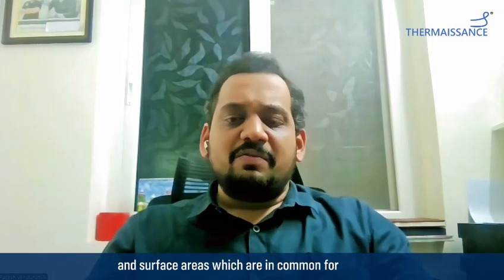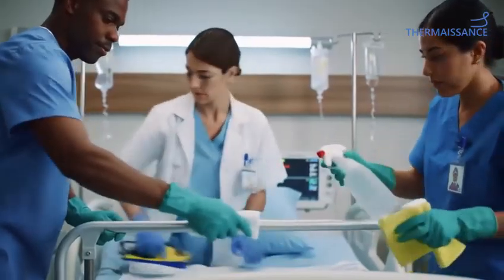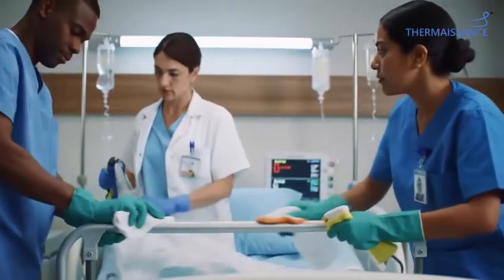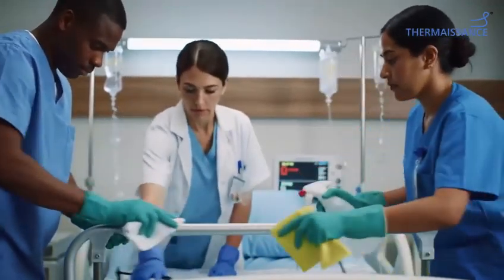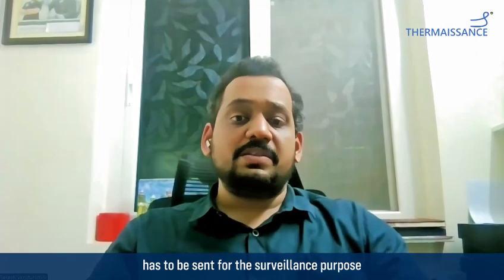Routine cleaning and disinfection of all the common surface areas which are commonly touched, like bedside rails or the bed foot rails, or the monitors or the probes which generally come in touch with the patients. Any equipment should be routinely cleaned and disinfected, and routine swabs from this equipment and bed surfaces have to be sent for surveillance purposes to prevent any outbreaks in our ICUs.